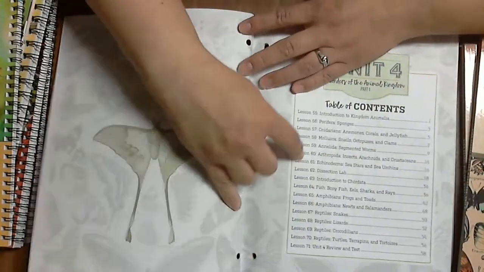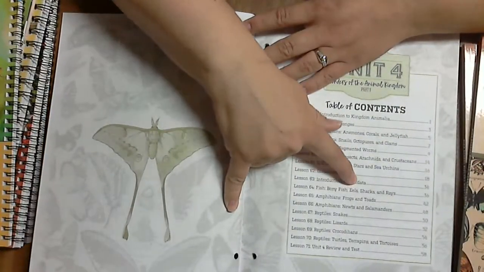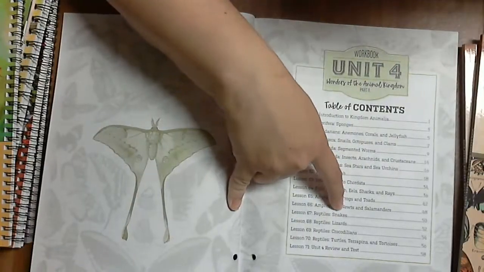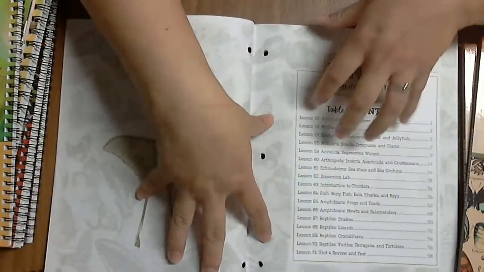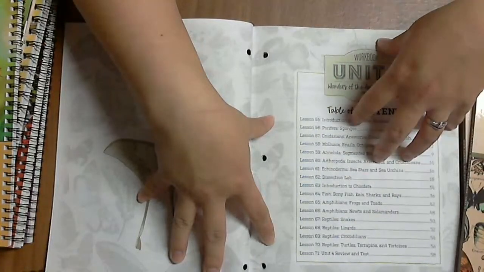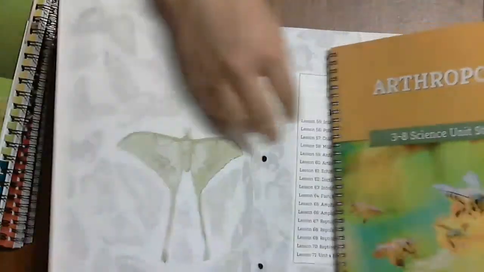So here we can see we're going to get arthropods. Here's fish. Here's the sharks and fish that we were seeing. We're seeing some reptiles in here. So this unit has arthropods, reptiles, amphibians, and fish, and then the kingdoms and ecosystems, right? So we have arthropods here.